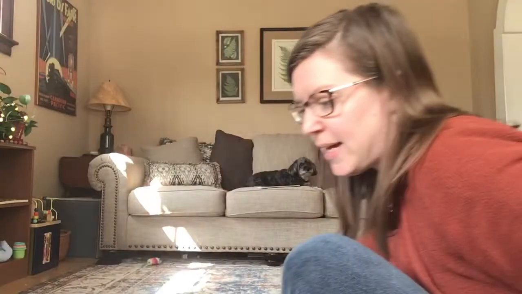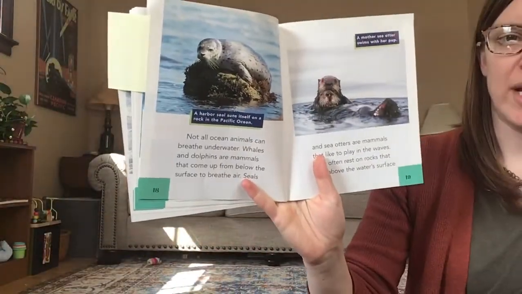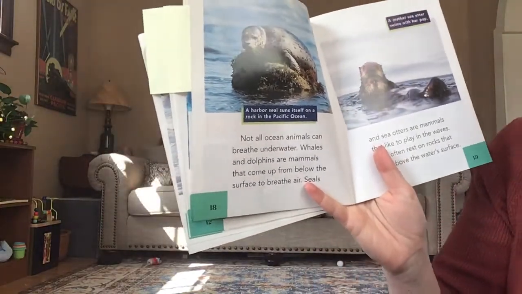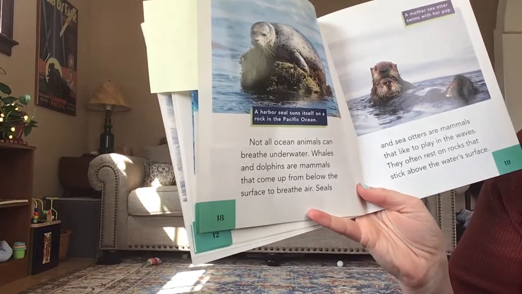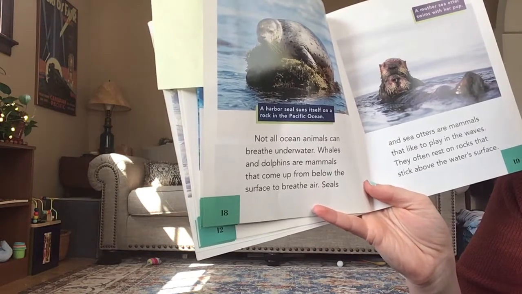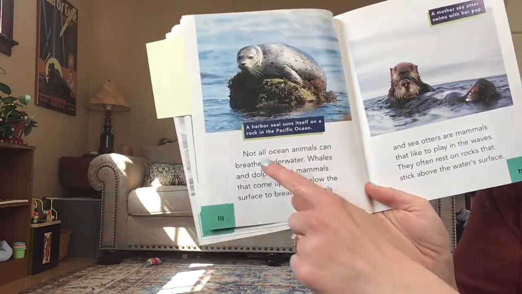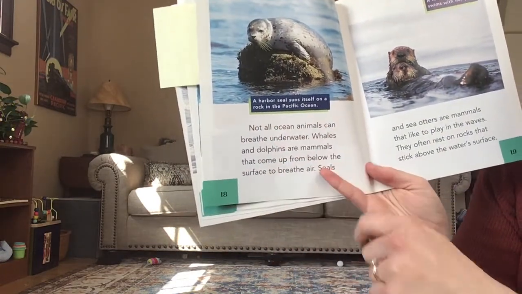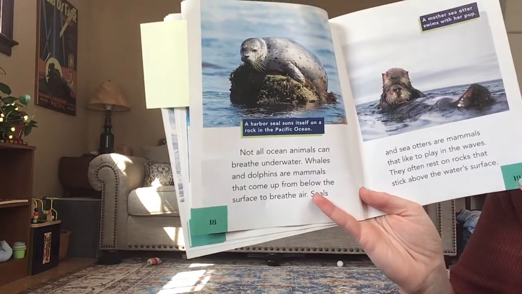We'll dive more into that topic in our next video, but for now, let's keep reading and see what the next chunk of information tells us. It says, not all ocean animals can breathe underwater. Whales and dolphins are mammals that come up from below the surface to breathe air. Seals and sea otters are mammals that like to play in the waves. They often rest on rocks that stick above the water's surface. Over here the caption says, a harbor seal suns itself on a rock in the Pacific Ocean. And up here it says, a mother sea otter swims with her pup.